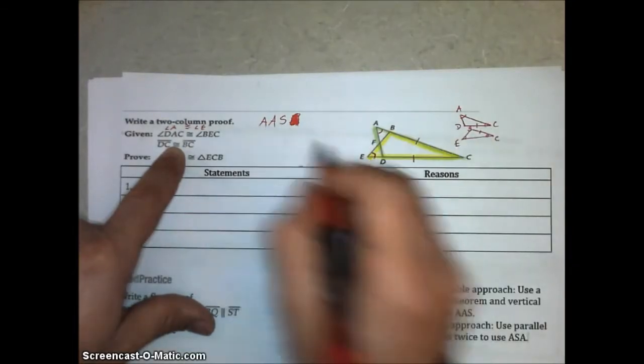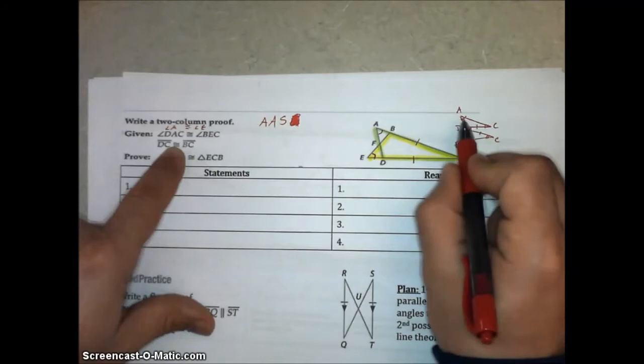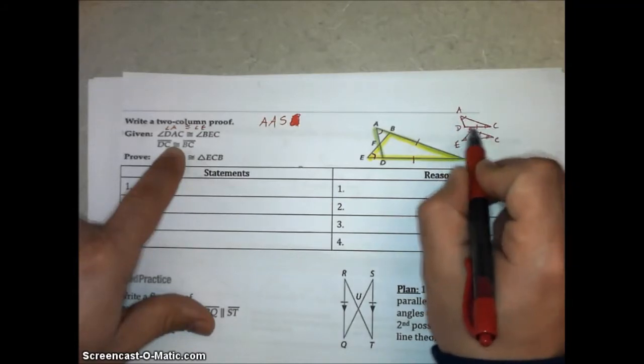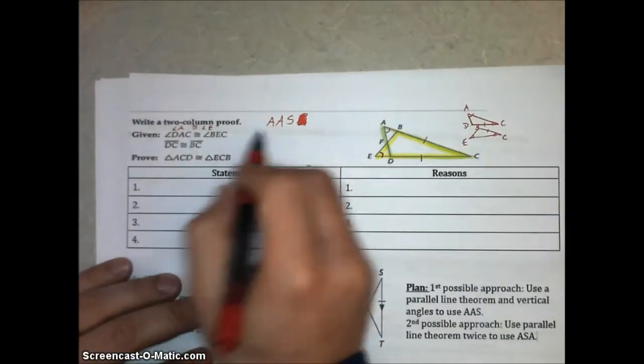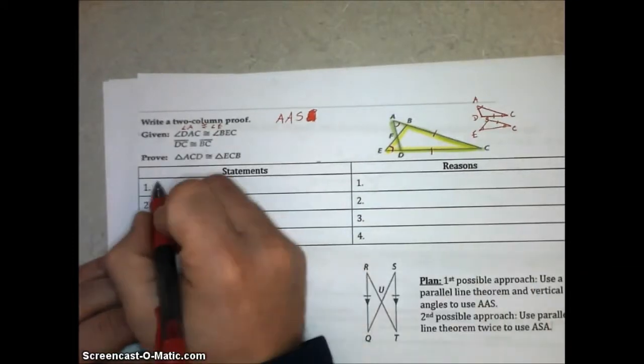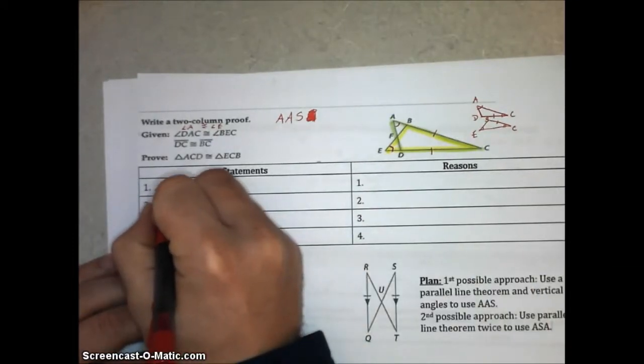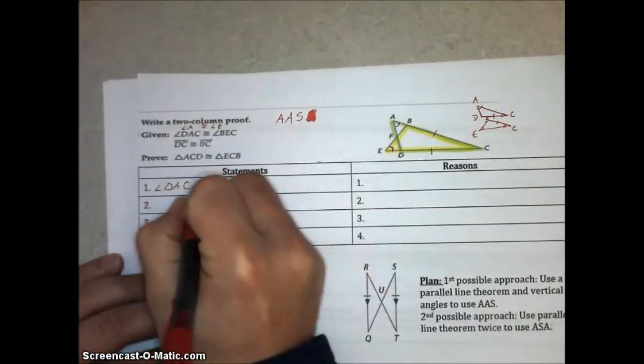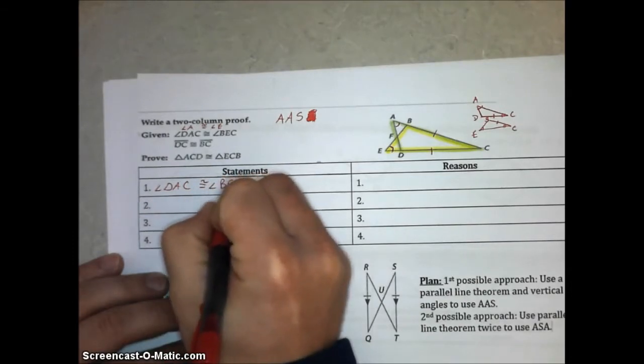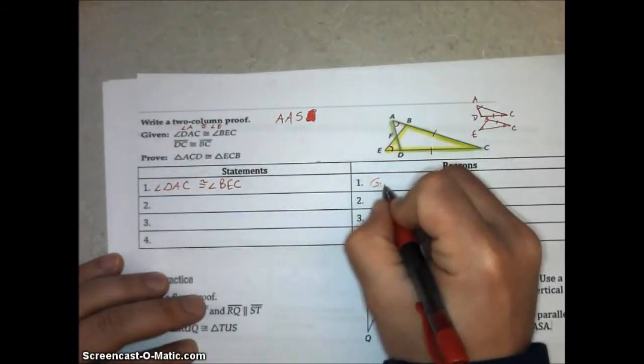I want to use angle-angle-side. Those kind of go in opposite order. Angle, angle, then side. All right. So we're going to use angle-angle-side to show these triangles are congruent. So we're going to start off with the given information. Angle DAC is congruent to angle BEC because it's given.